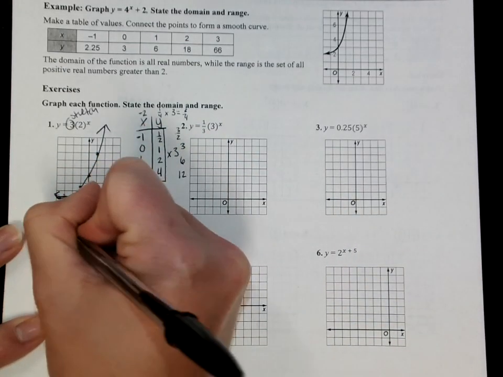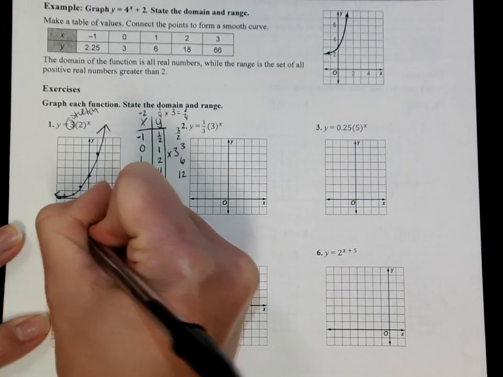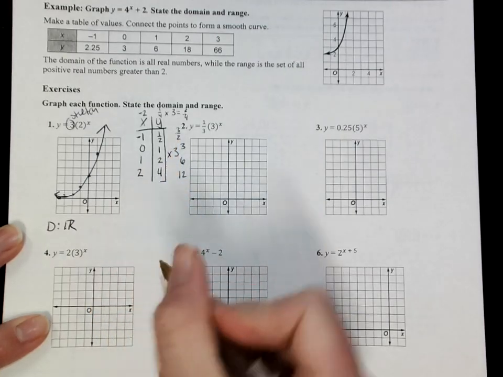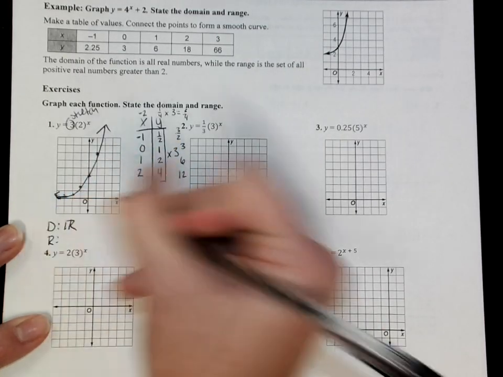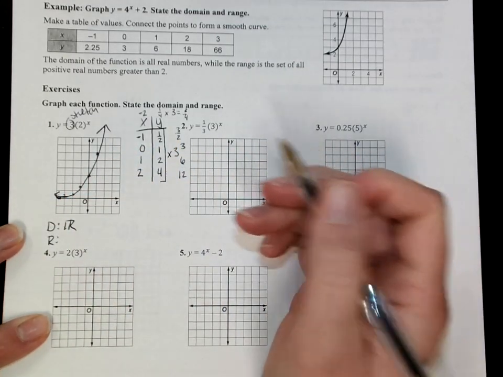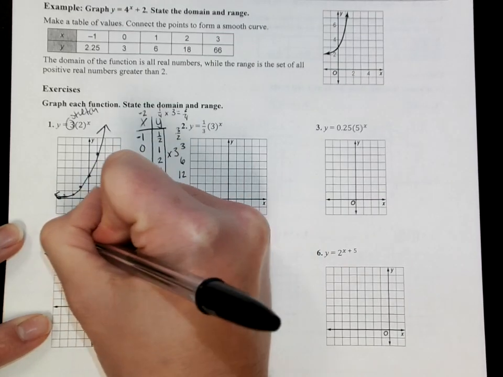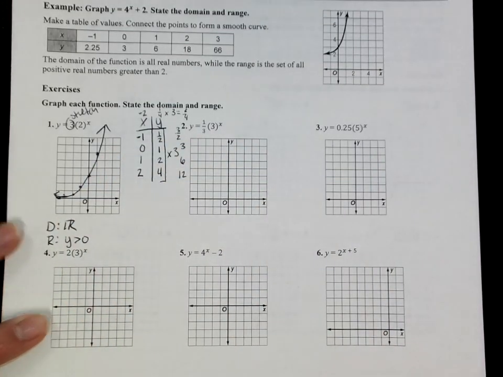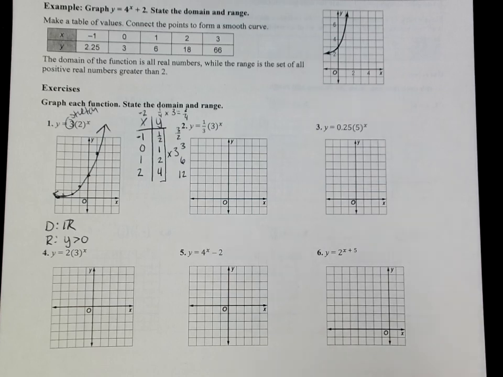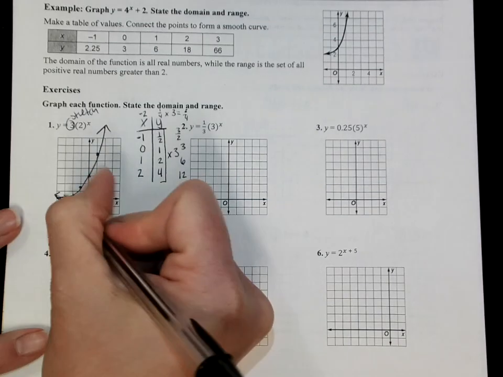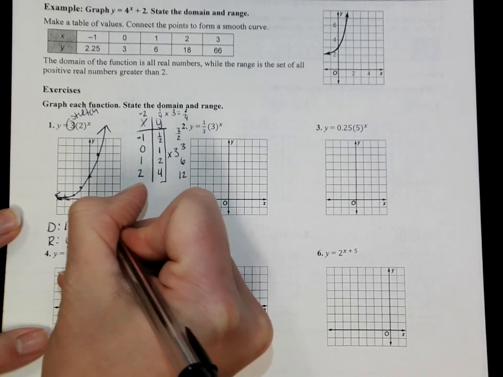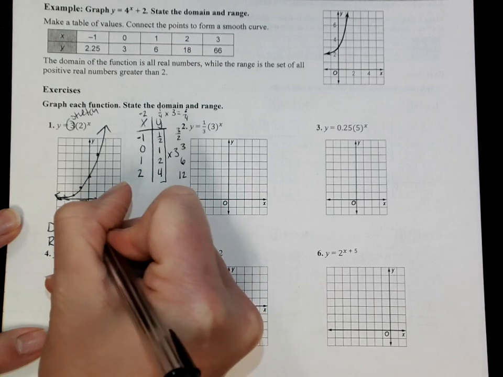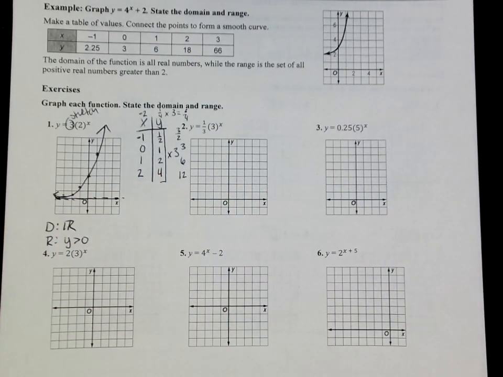Your domain is still all real numbers. I could plug any number in for that exponent, but if you remember, your range for an exponential function is going to be y is greater than 0, not equal to 0, because again, it's never going to get to 0. That's actually what we call an asymptote. We're going to talk about that later on, but that is your horizontal asymptote, okay?